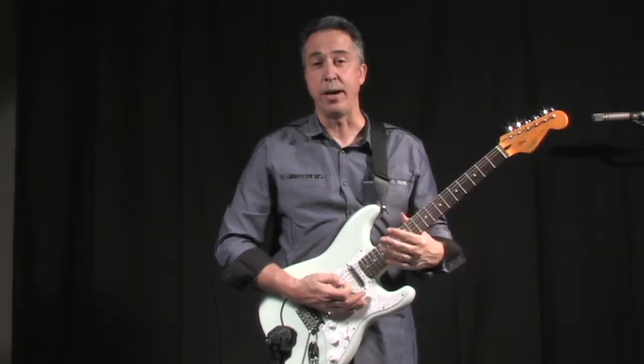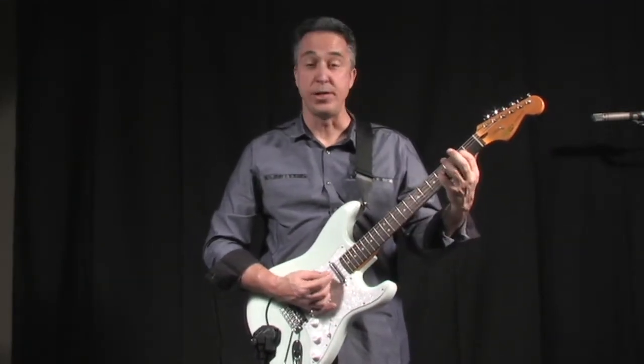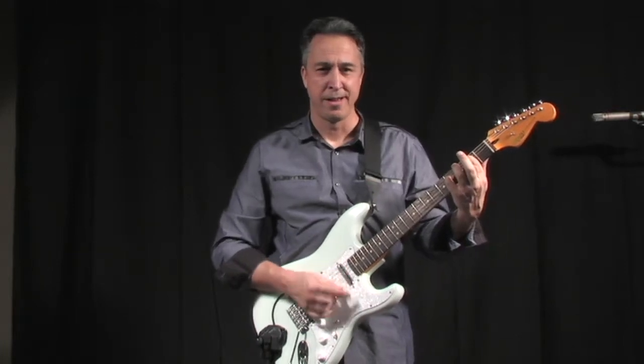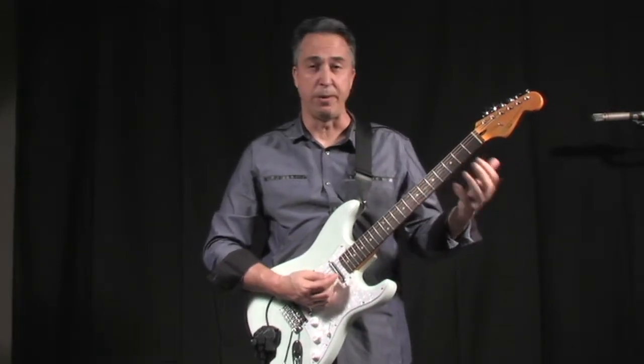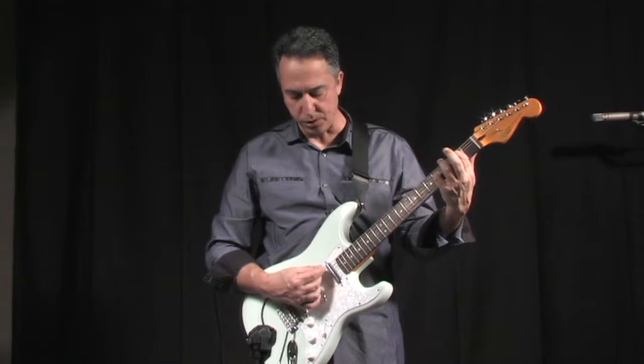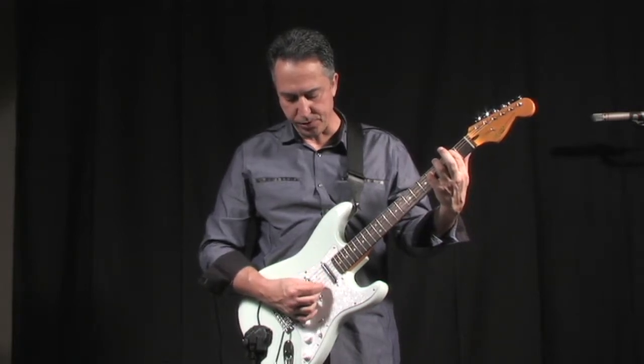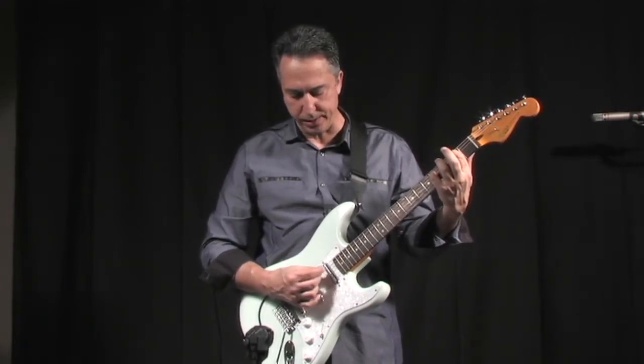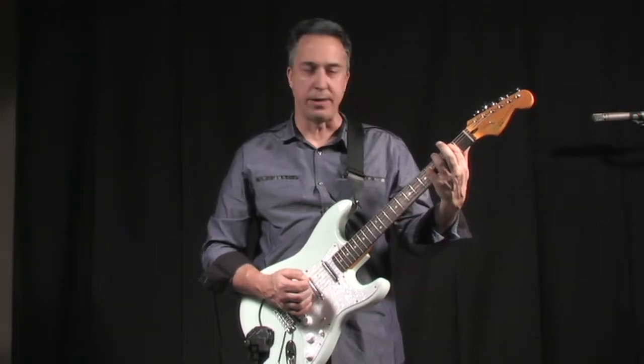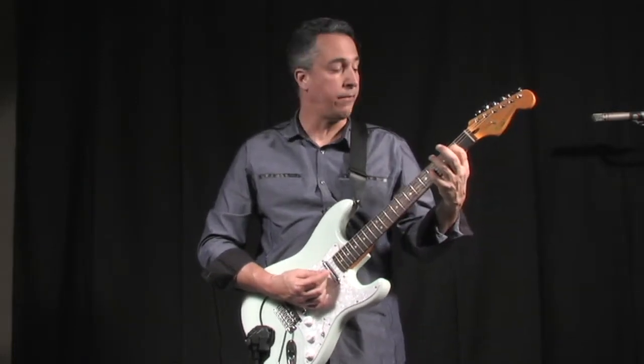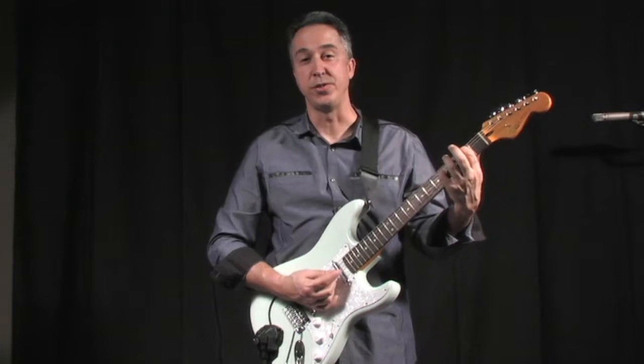Ad9 chords sound great when they're finger picked. When you strum them, you kind of lose a little bit of the definition, but if you're going to finger pick or play this chord with separate notes, you can really get some great sounding stuff. Ad9 chords, I love Ad9 chords. They're some of my favorite chords to use.